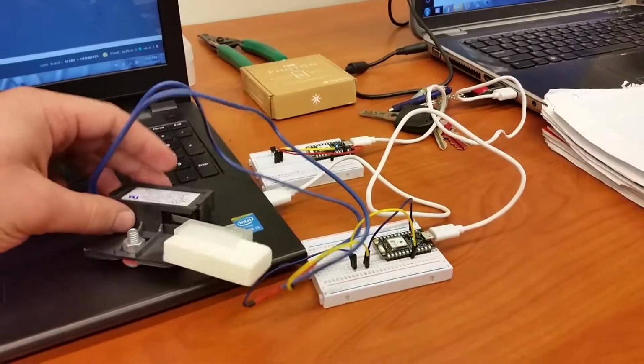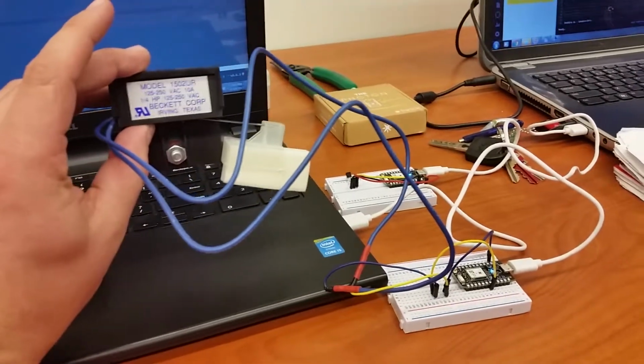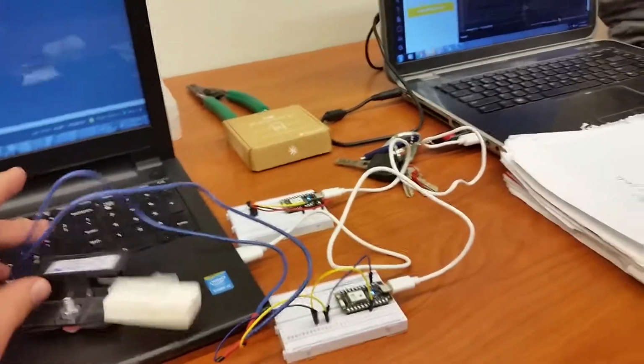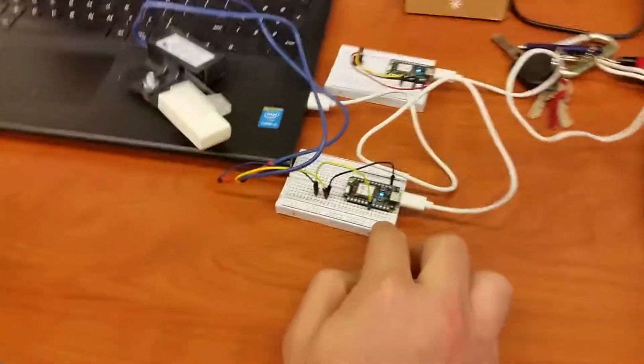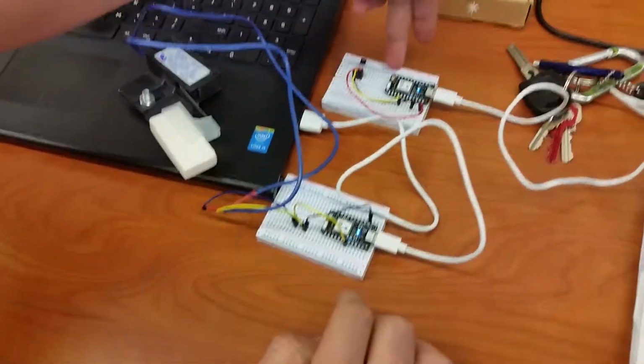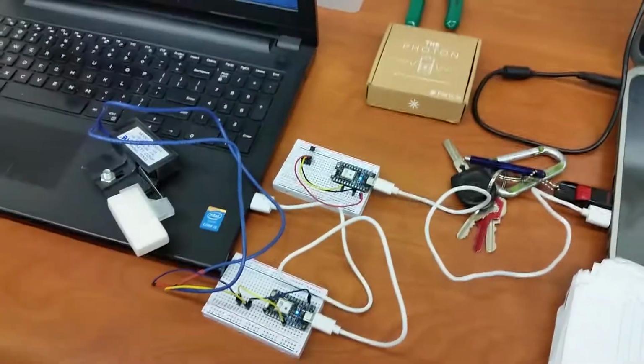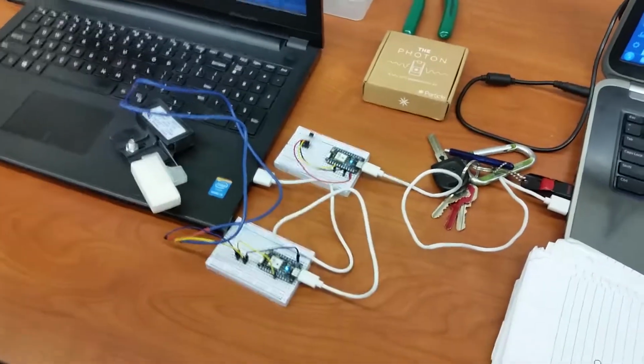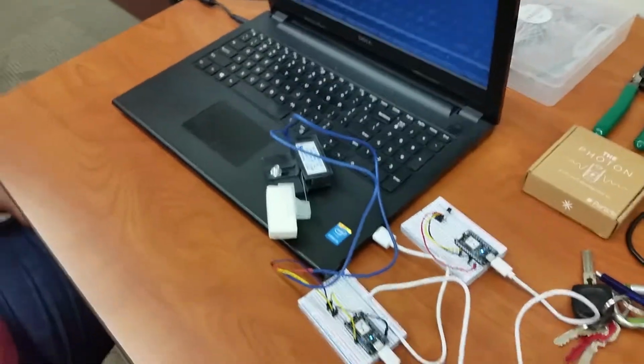So for our IoT project, we wired a float switch to one of the Photon devices, and then we wired a temperature logger to the other Photon device. Chesty, you want to talk about the temperature logger? Okay, the temperature logger.